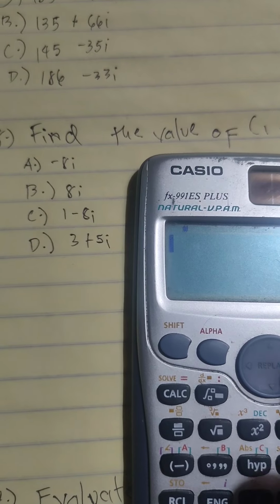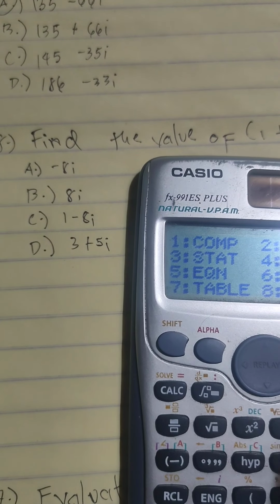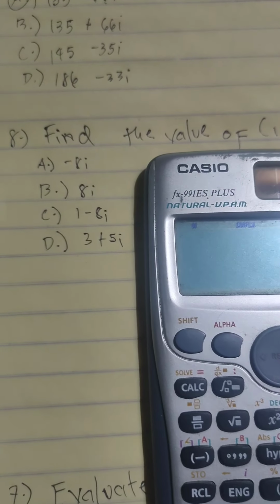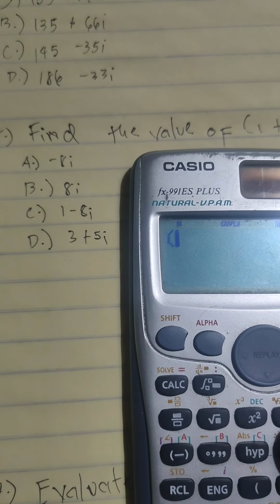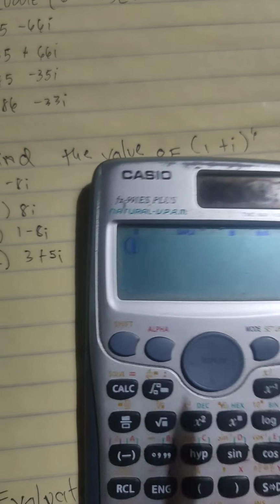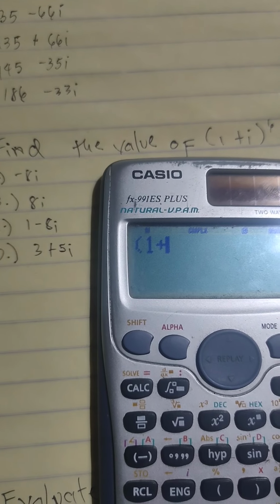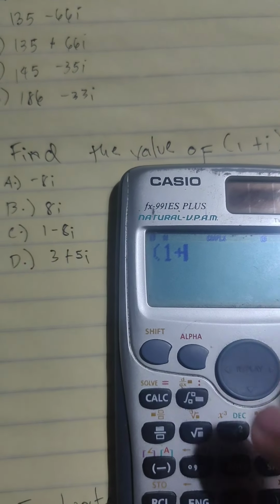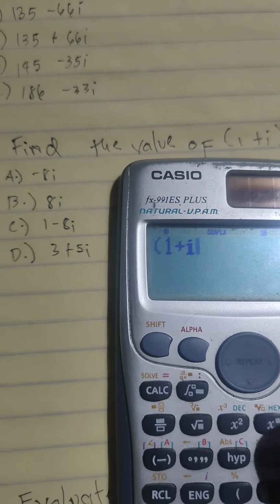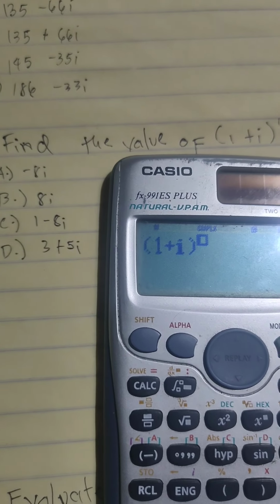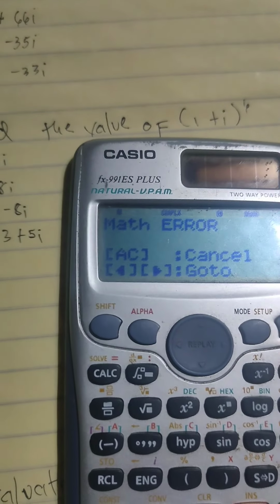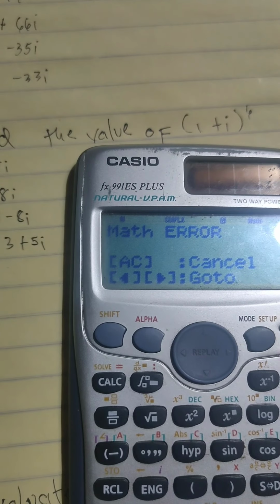So we will click mode, then 2 for the complex. So it will become 1 plus Shift ENG to the power of 6. So the answer would be math error.